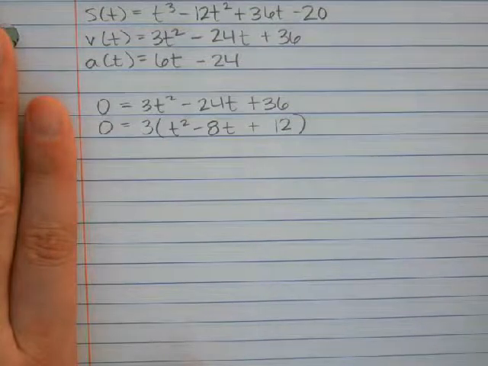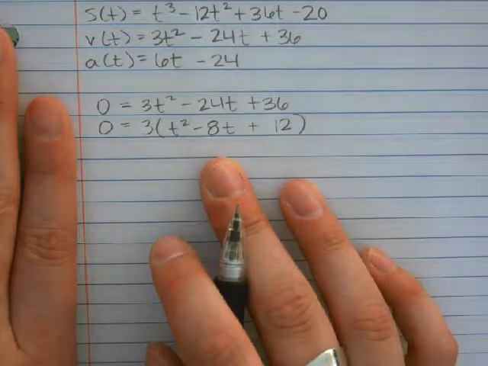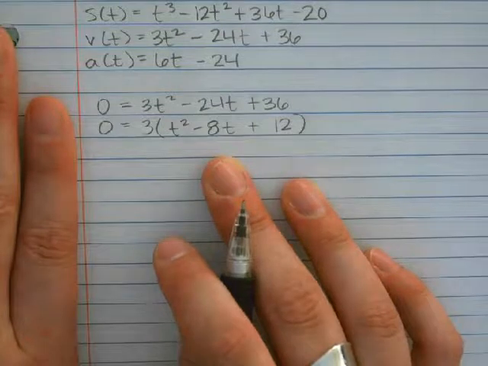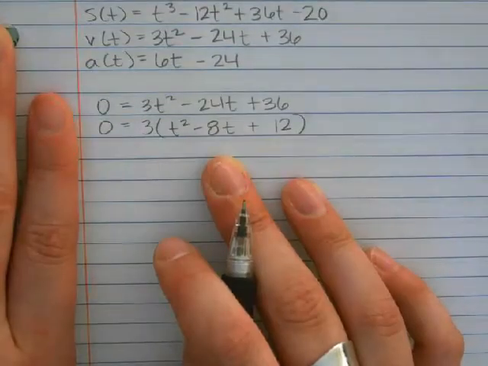Quadratic formula. So if this is not a calculator active problem, then you would use the quadratic formula or you would factor to solve for these. If it was calculator active, you could just graph it on your calculator and find what the x-intercepts are. Slide divide is a type of factoring.